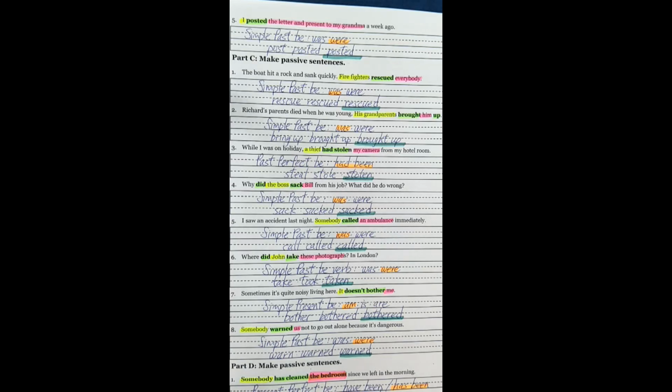2. Richard's parents died when he was young. His grandparents brought him up. Subject, his grandparents. Verb, brought up. Object, him. Brought up is simple past.